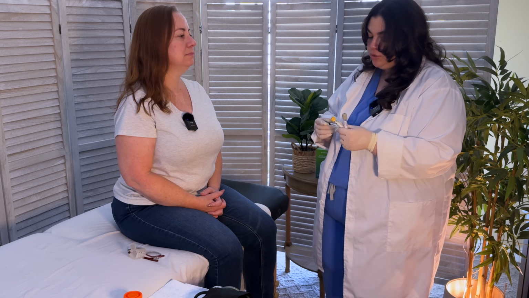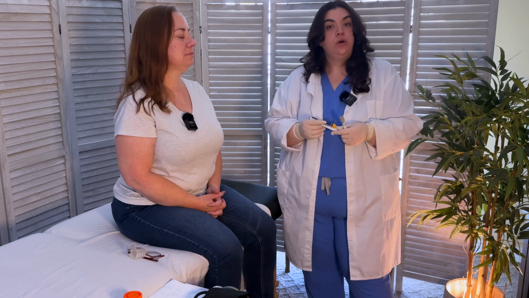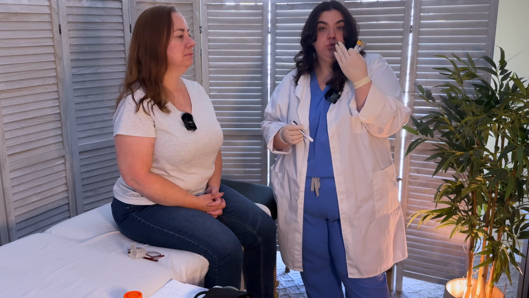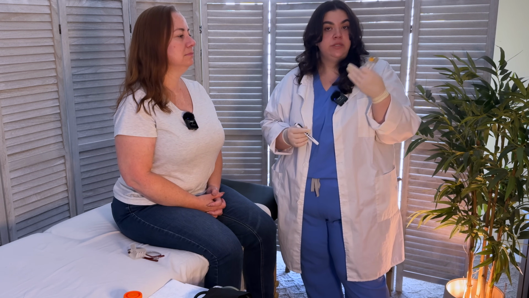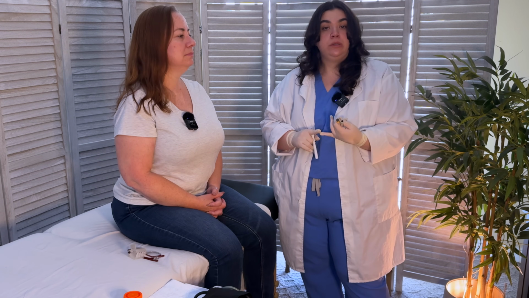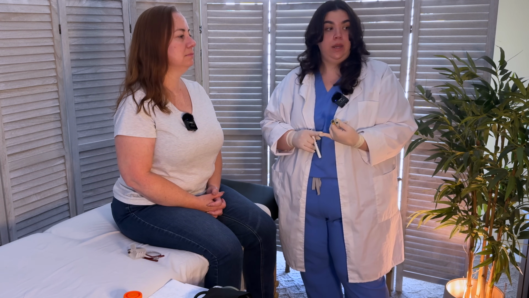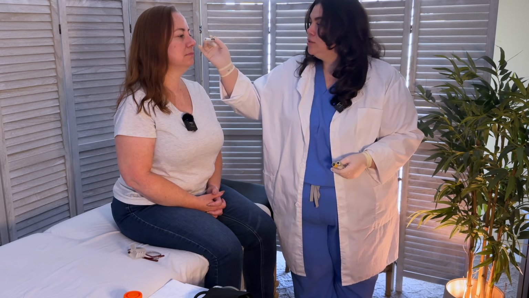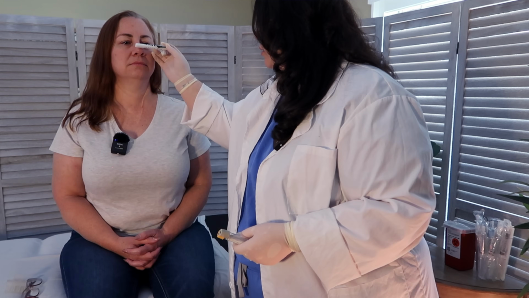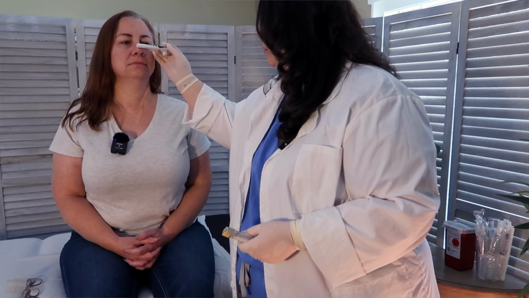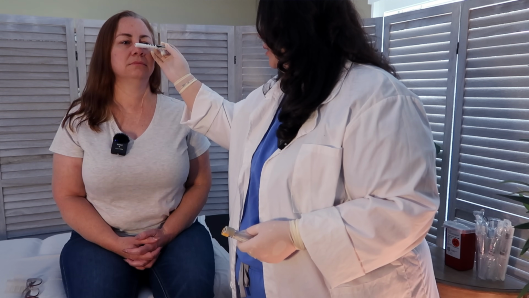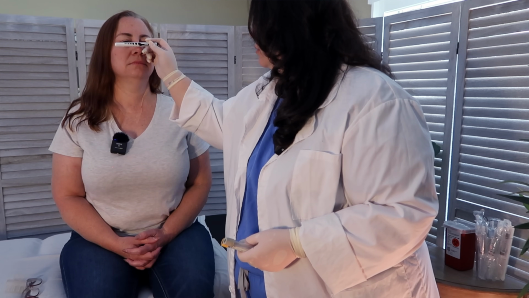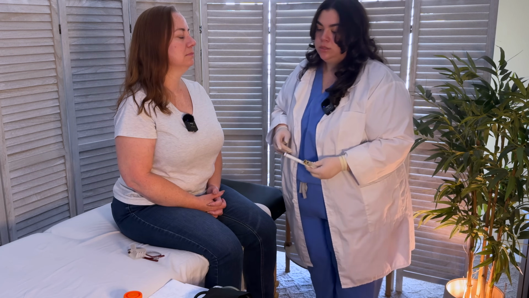I will be measuring Sandra's pupil size. Now we are measuring for symmetry between the two eyes. Any differentiation between either eye in comparison to the other could indicate either a neurological imbalance or damage to the retina. Okay? So I'm going to use my pen light to measure here, and we are at about a 7 symmetrically there, which is good.